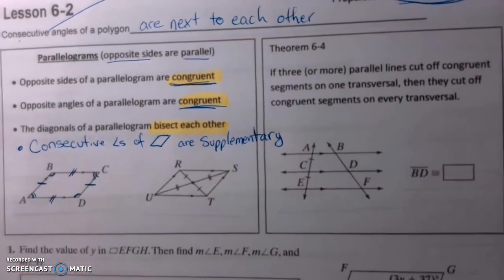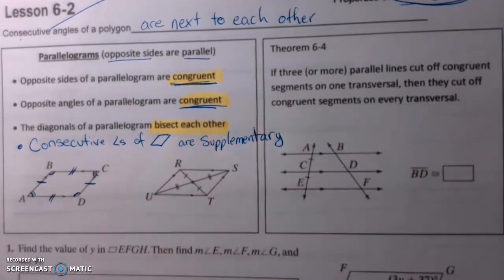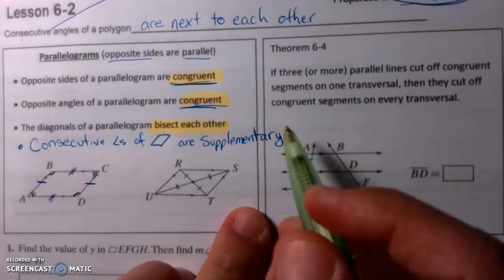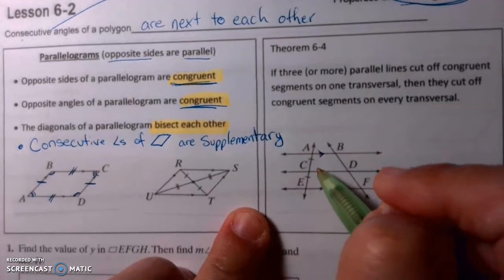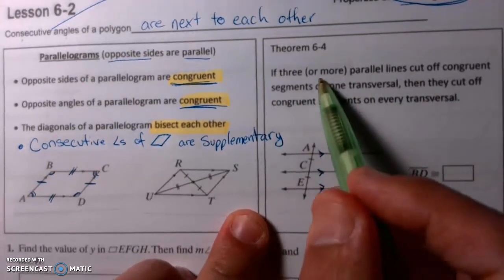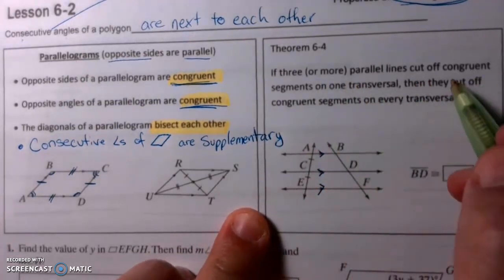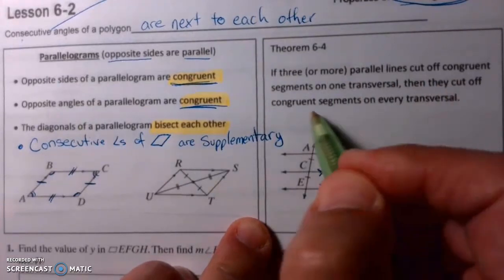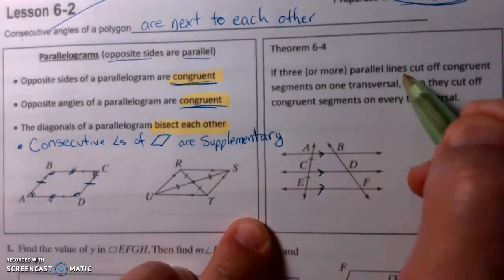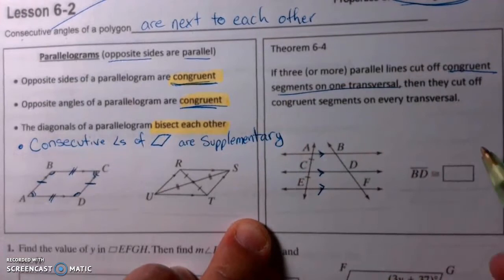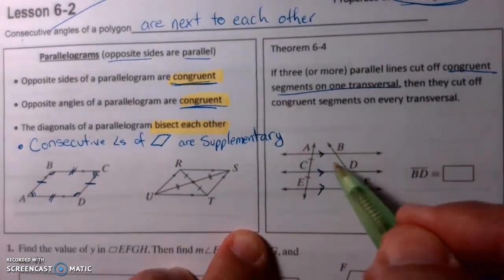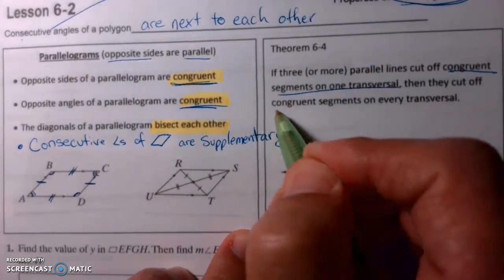Okay. Theorem 6-4, I don't even know if we'll see any problems with this, but this type of stuff. But if you have 3 parallel lines and they are cut into congruent segments, then any other transversal will cut it into congruent segments as well.